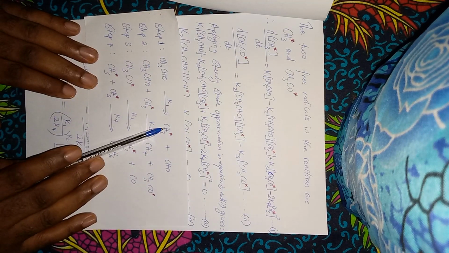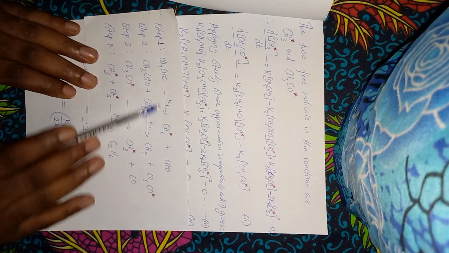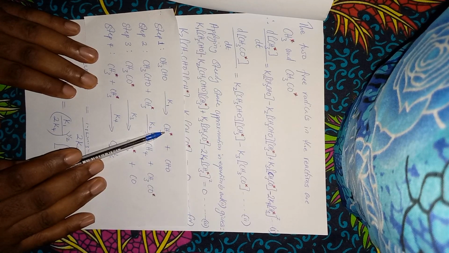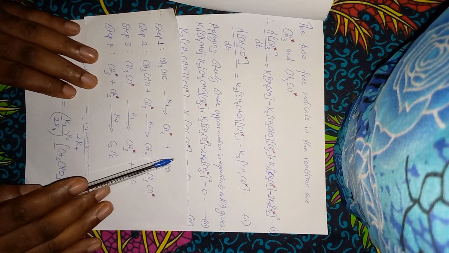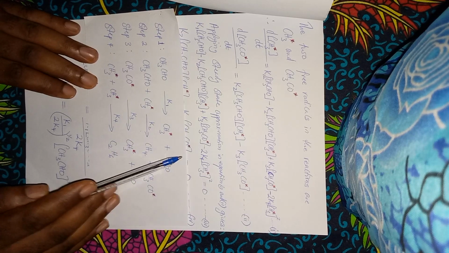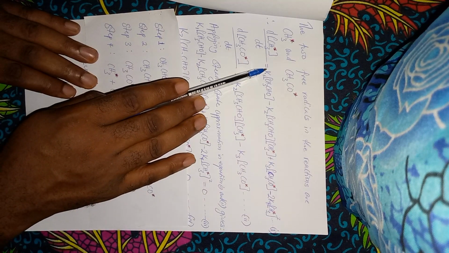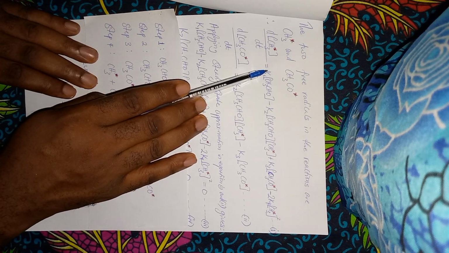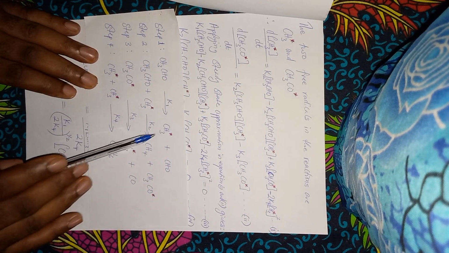Do we have free radical CH3? Yes, we have. And it's present as a product. And being a product, that means it's being formed in the course of the chemical reaction and it's positive. So that is why it's positive here. It's not negative.